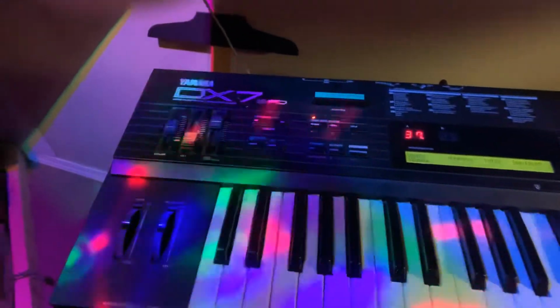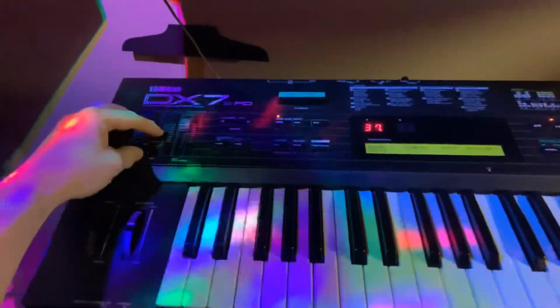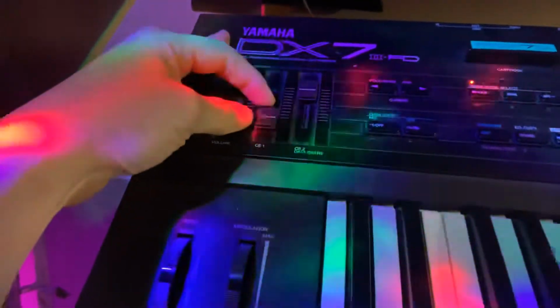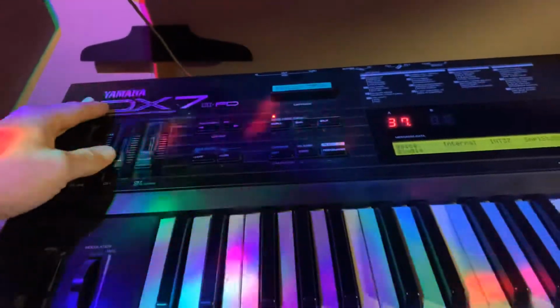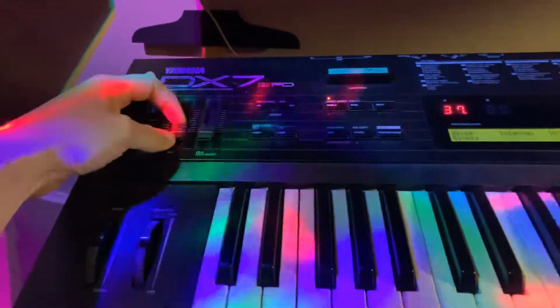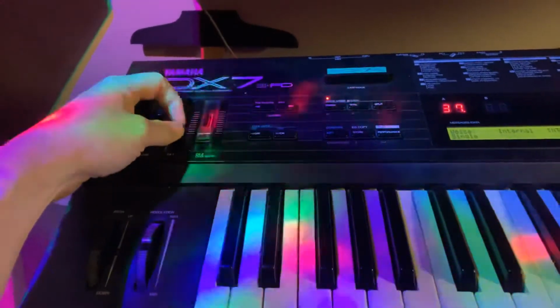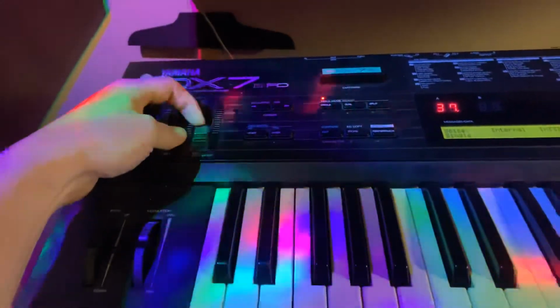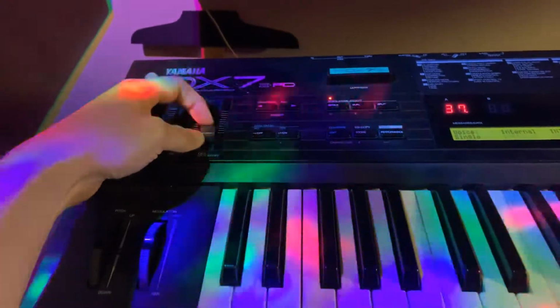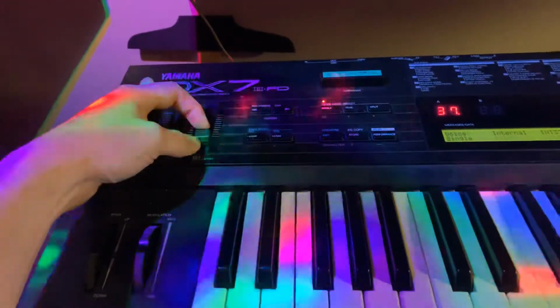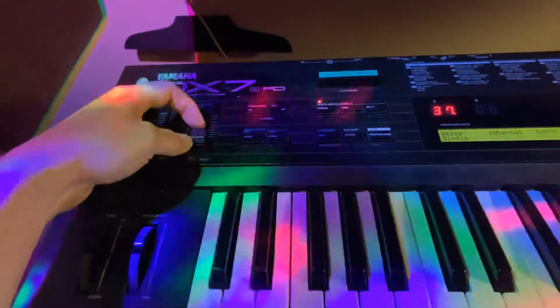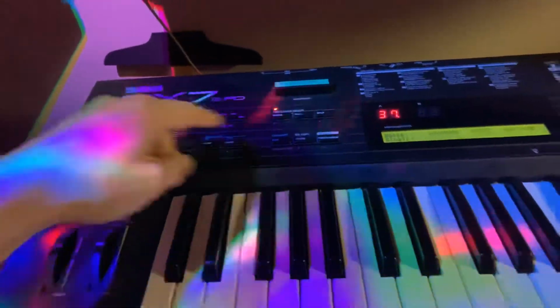So what I've done today is I've assigned continuous slider 1 and 2 to the operator frequencies, coarse 2 and operator frequency, I think it was coarse something 4. I'd have to dig into the manual, or into the menu.